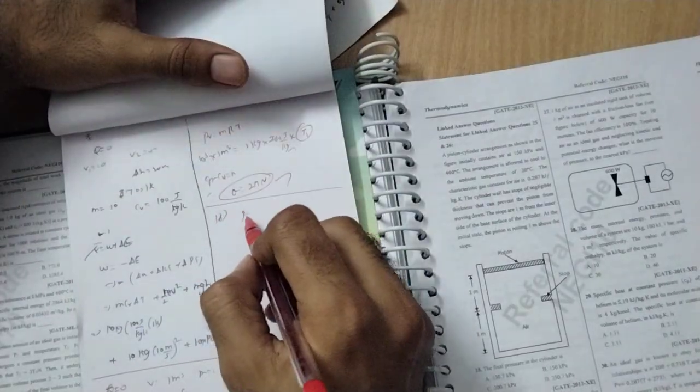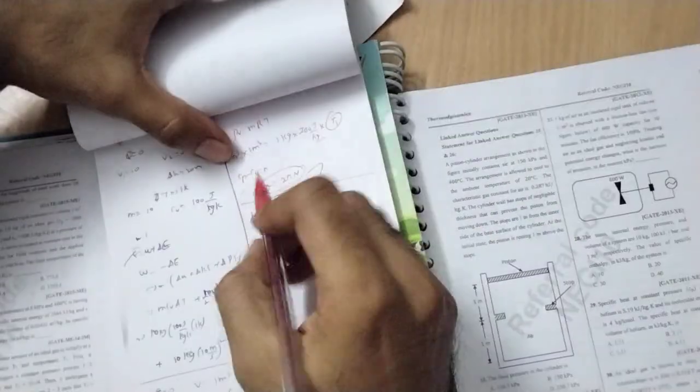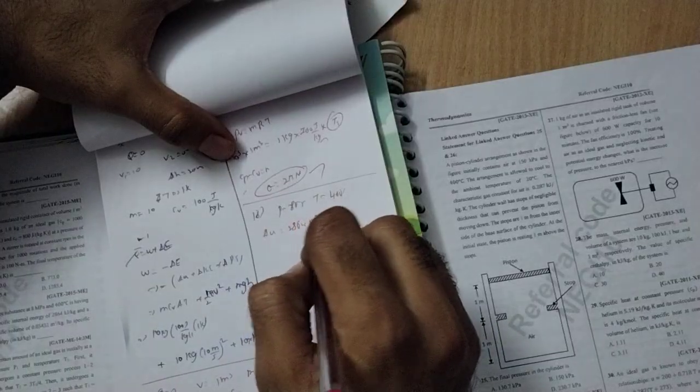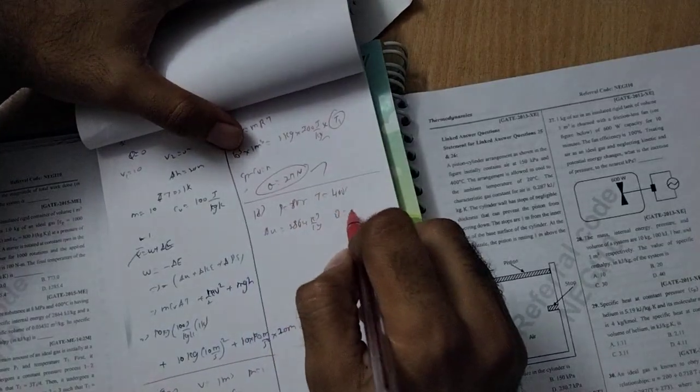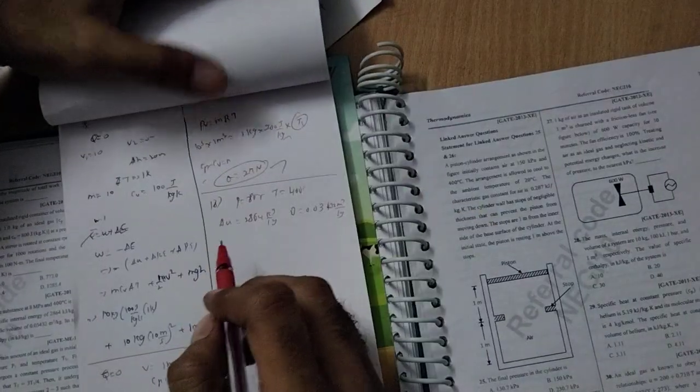Pure substance: pressure is given 8 megapascal, temperature is given 400 degrees Celsius, specific internal energy delta U is 2864 kilojoule per kg, specific volume 0.03432 meters cube per kg, specific enthalpy.